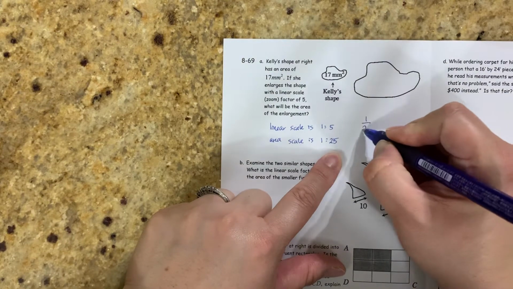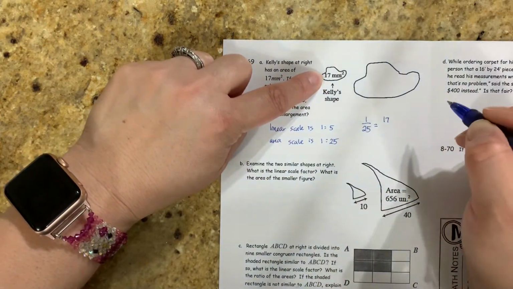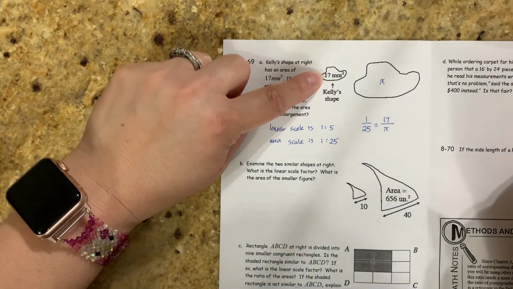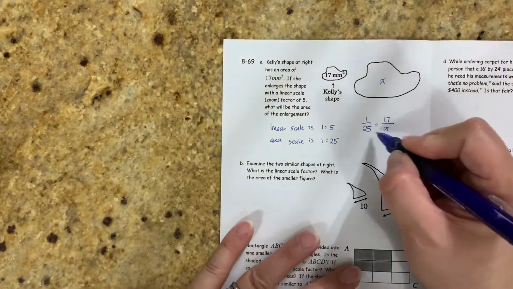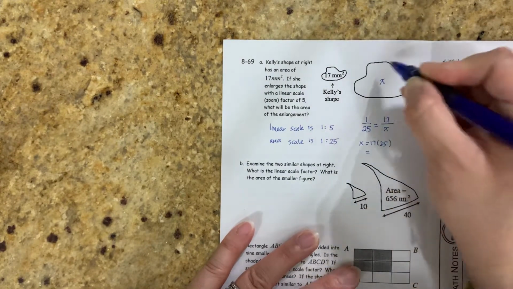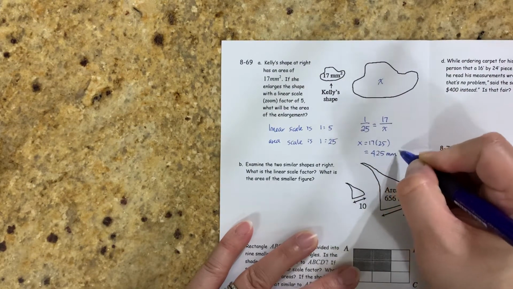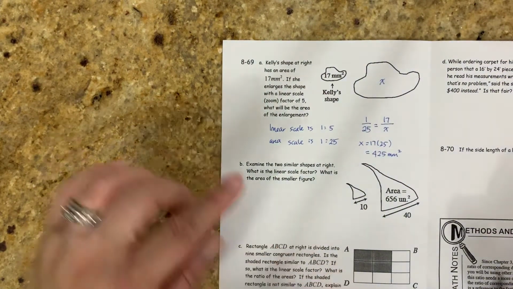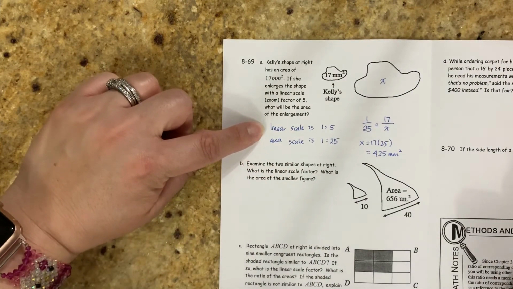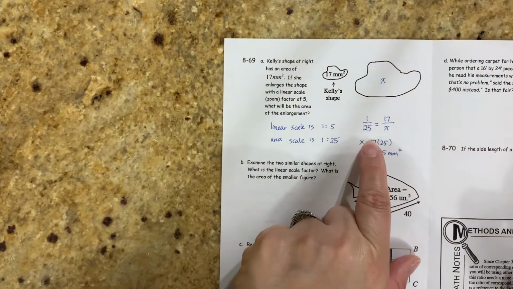So 1 to 25 is equal to the actual area of 17 for the small, and we don't know what it is for the big, right? Now, yes, we cross multiply. We get x equals 17 times 25. This missing area is exactly 425 square millimeters. All right, so you see, once you know this linear scale, you can square both factors to get the area scale. Then we use that to figure out the missing area.